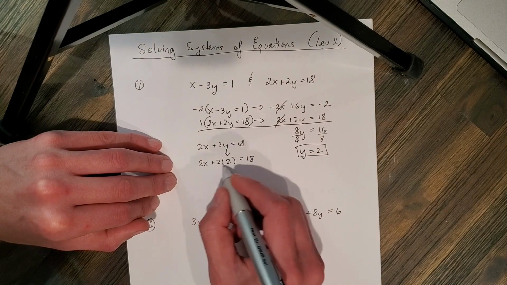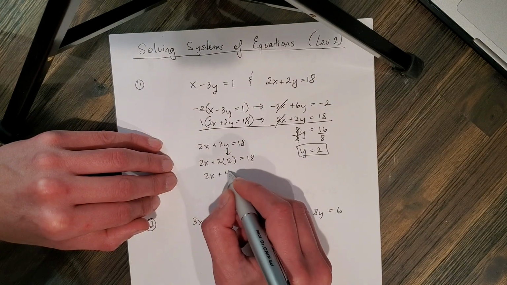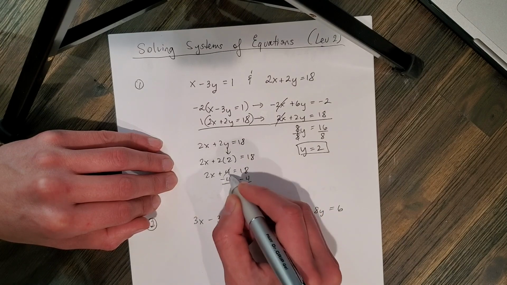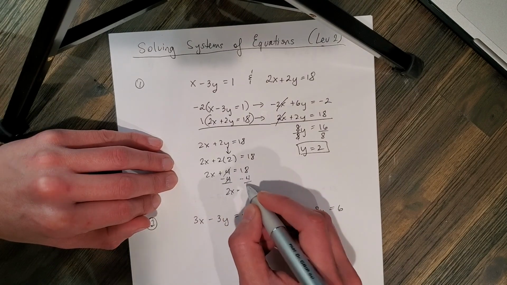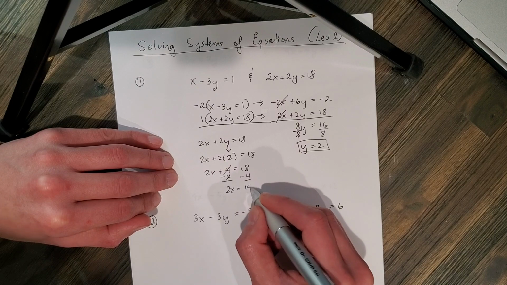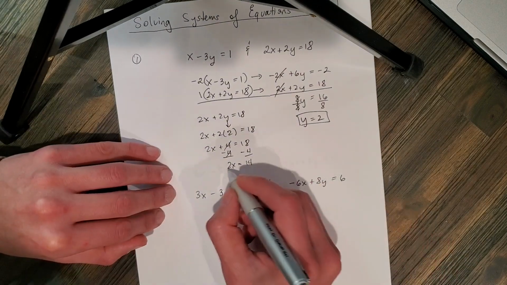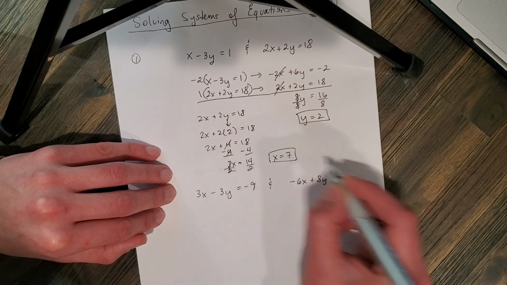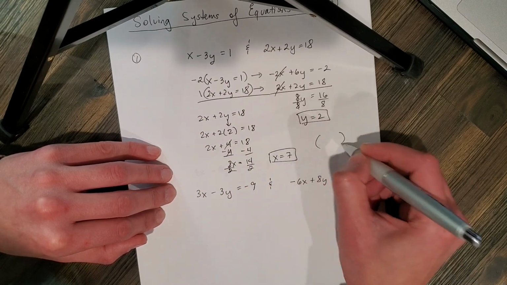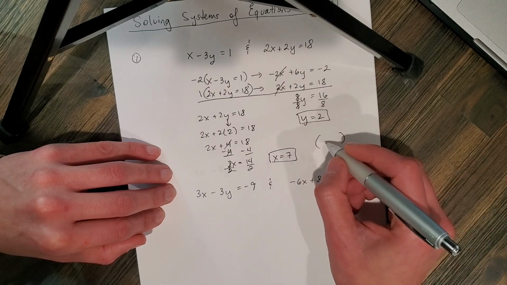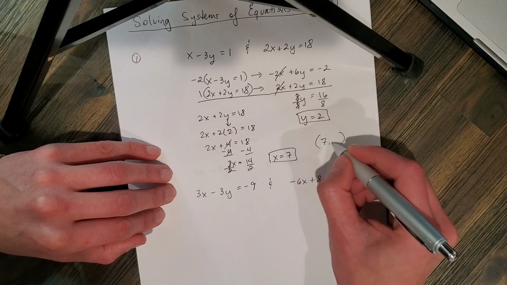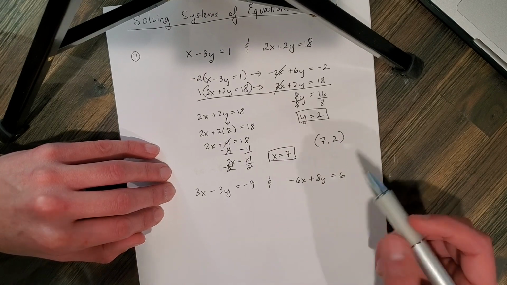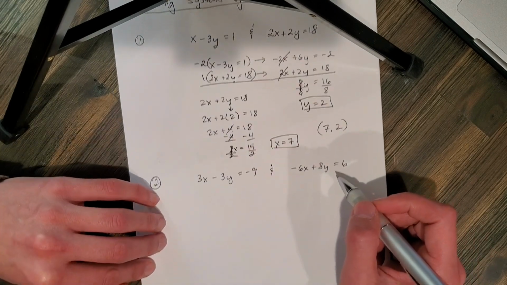So now you just simplify here. 2x plus 4 equals 18. Subtract 4, and then we get 2x equals 18 minus 4, which is 14. Divide by 2, and then we get x equals 7. So there are my two answers there. And let's put them in order, as an ordered pair. We have 7, 2. Notice here, it's not 2, 7, it's 7, 2. x goes first.